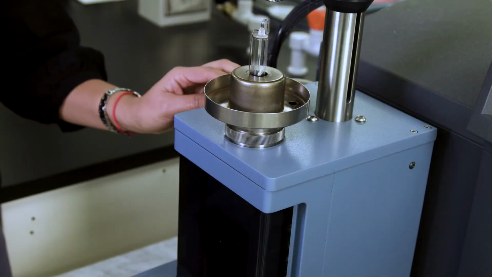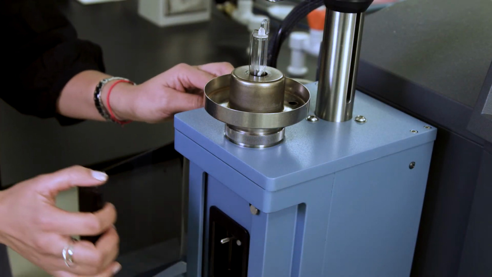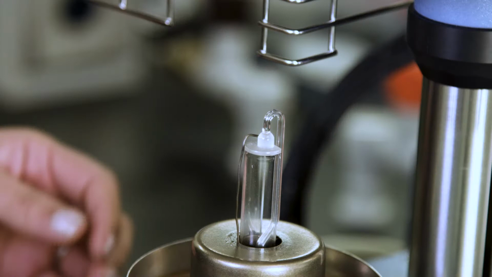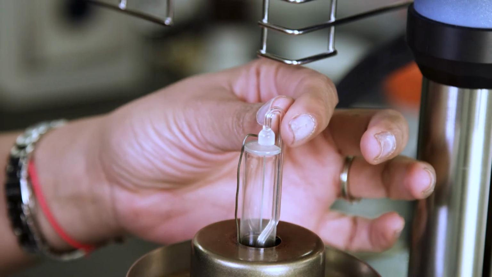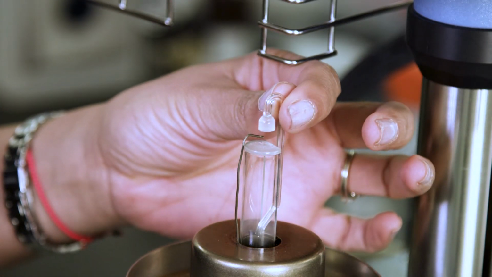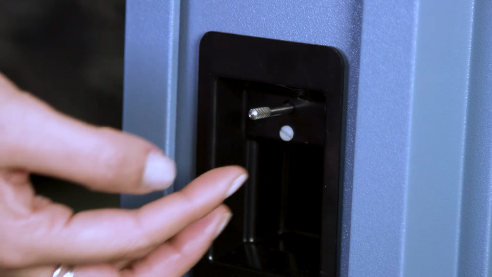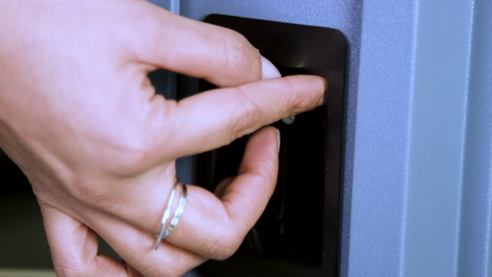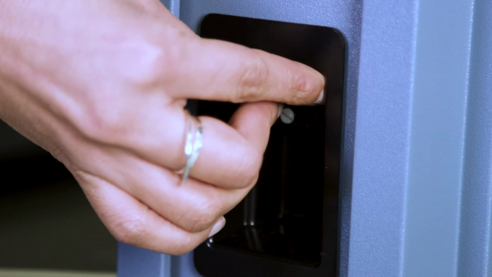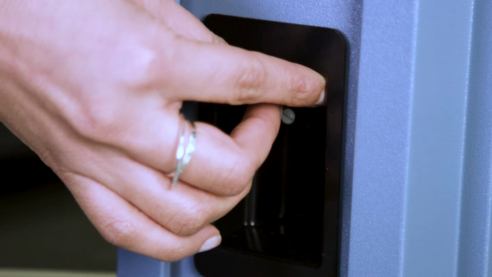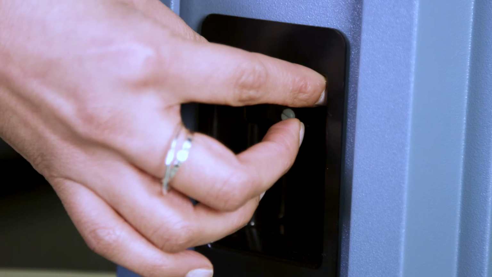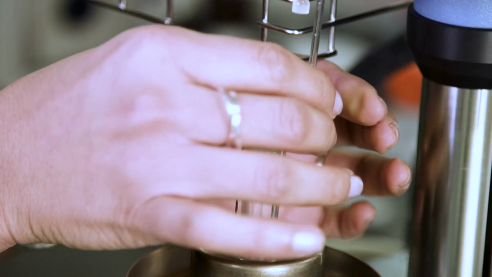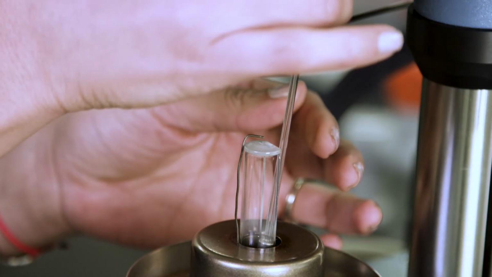To remove the probe, open the door of the weigh tray. Hold the probe with one hand and with the other hand, hold the weigh tray in the upper corner to keep it still and unscrew the locking lever by turning it counterclockwise approximately one turn. Take out the probe carefully.